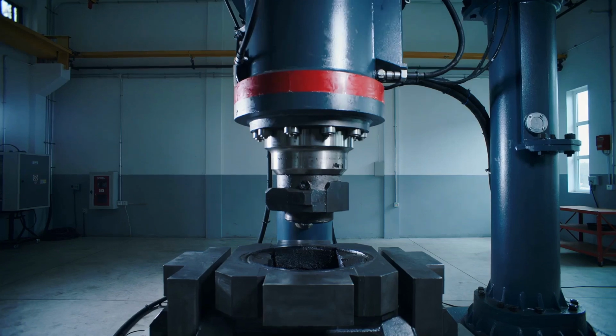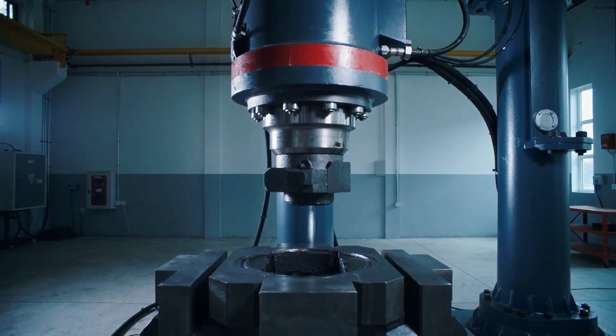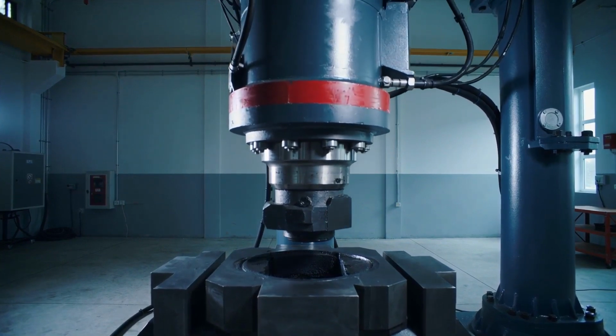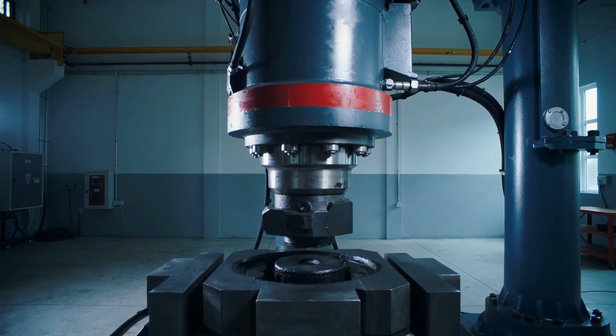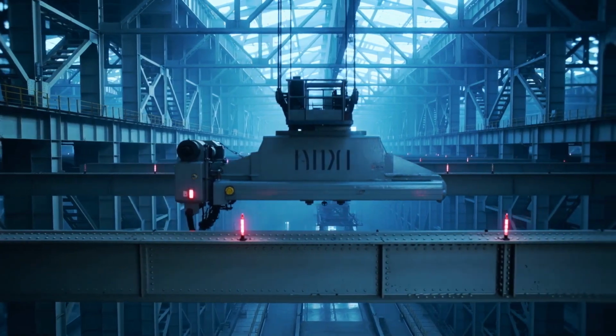Throughput is the first visible indicator of capacity. Without it, potential remains theoretical. With it, flow becomes measurable. And once flow is measurable, it can be improved.